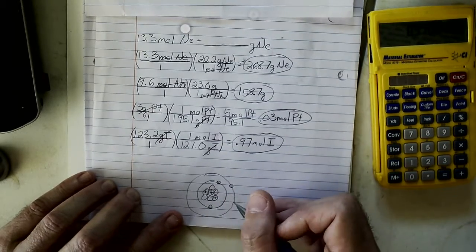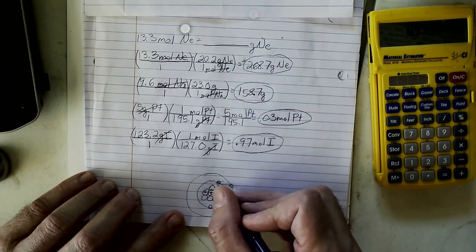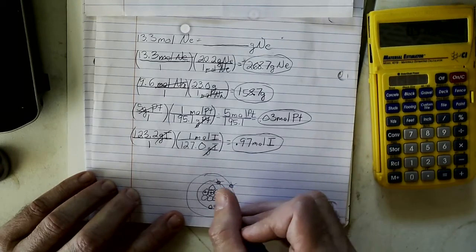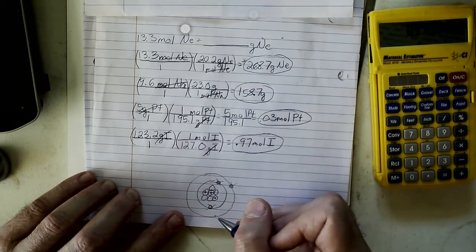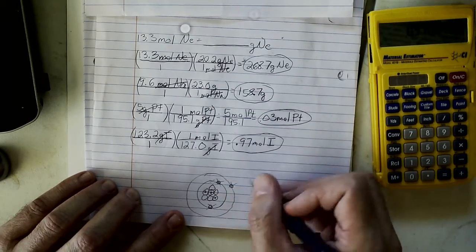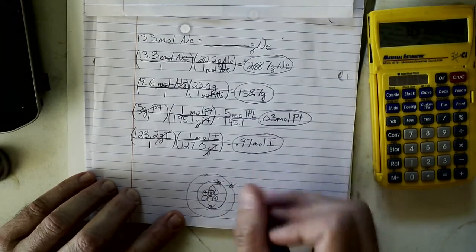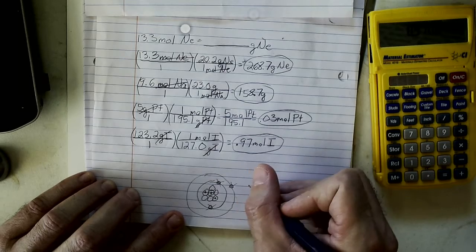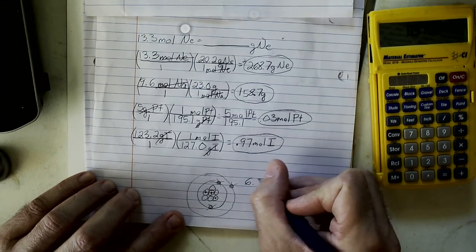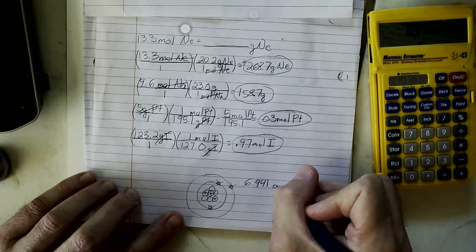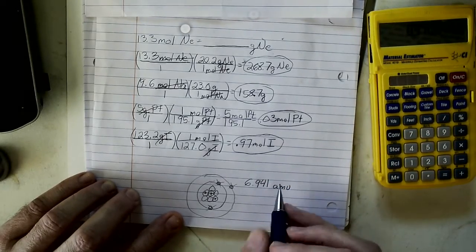Why? Well, that's a whole other 4-week unit describing that. But the electrons don't really count much for the mass of the atom. The mass is all concentrated in the center of the atom. So the protons and neutrons added together make up the mass. So we would say that lithium has an atomic mass of 6.941 AMUs, and AMU stands for atomic mass unit.